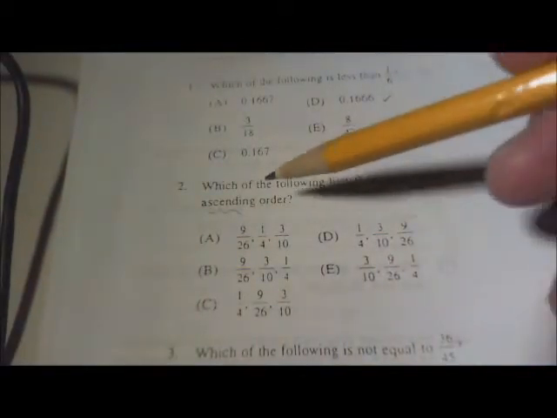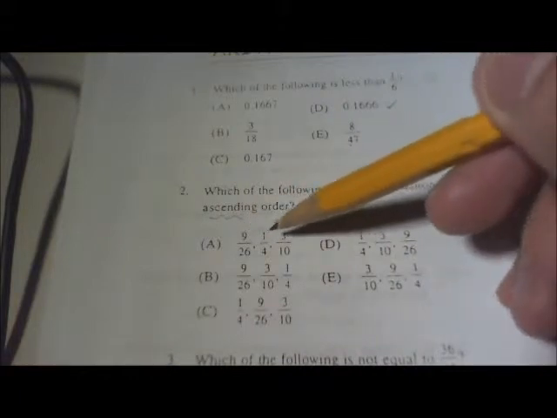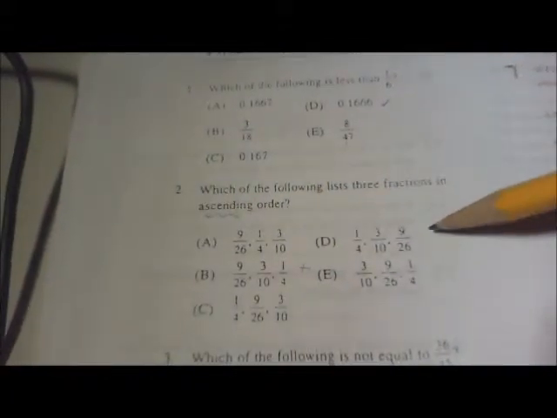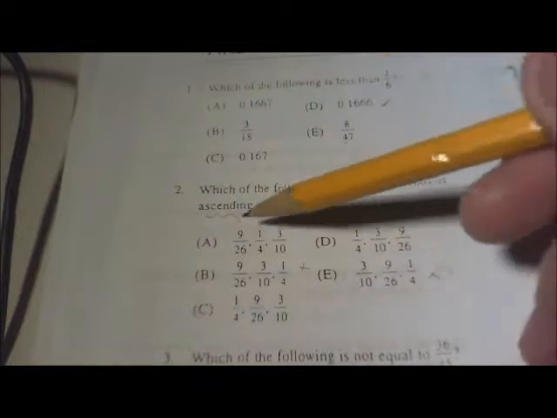Number 2, they want to find ascending order. Ascending order means from the lowest to the highest. Now there is one way to do it by cross multiplying, or you just look at some numbers, the 1/4 and 3/10. You notice that 1/4 is 0.25, which is 25%, and 3/10 is 30%, which is 0.3. So the answer should be either A, B is out, and then E is out. After that, I will try the 9/26 with 1/4.